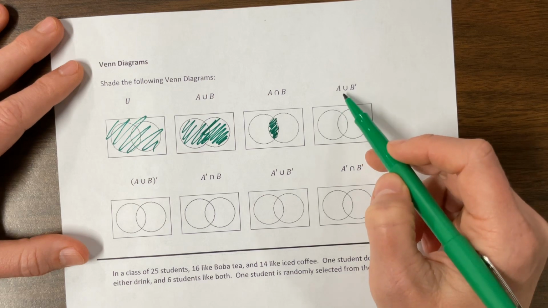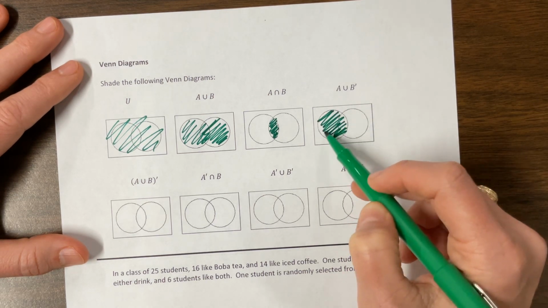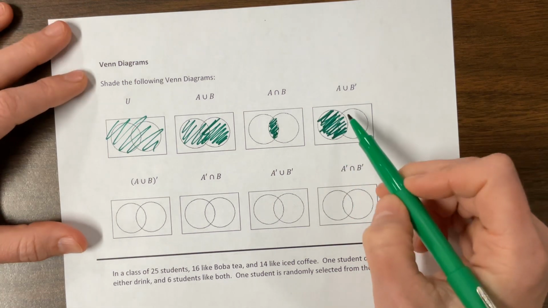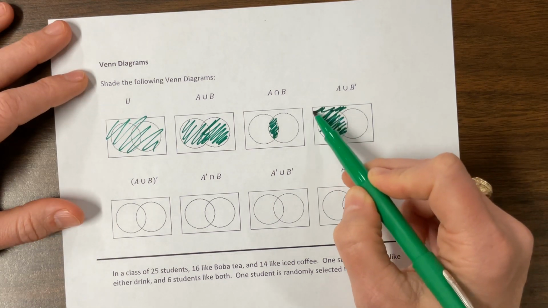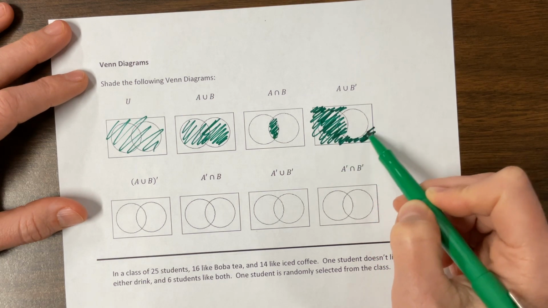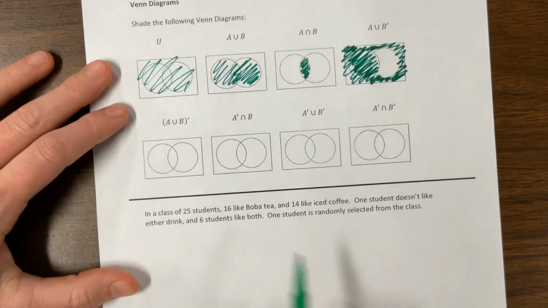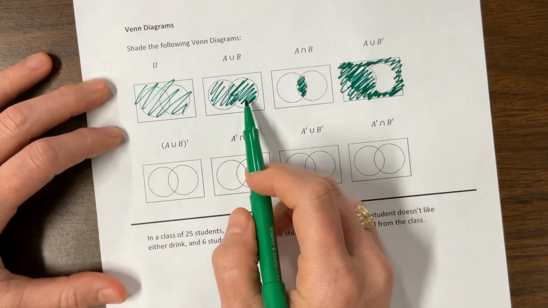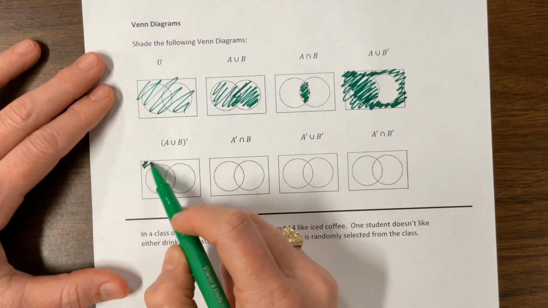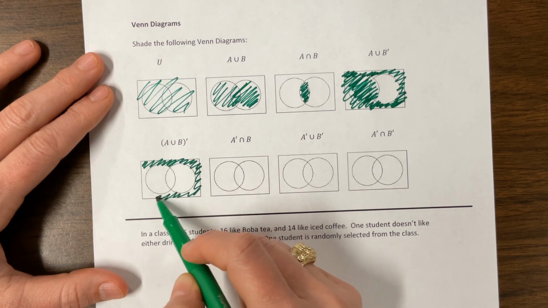Okay, this one is A union B not. A is the left-hand circle. B not would be everything outside of B. So what this ends up doing is it becomes everything but that little crescent. Okay, A union B not. Well, this was A union B, so A union B not is all the outside stuff.